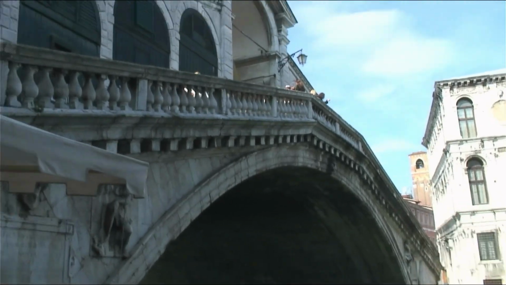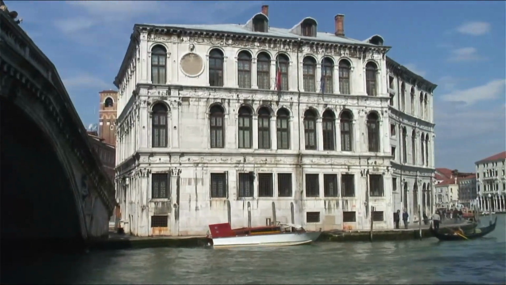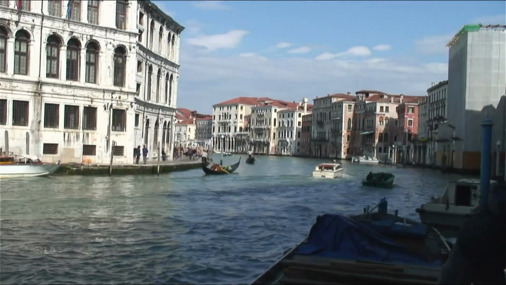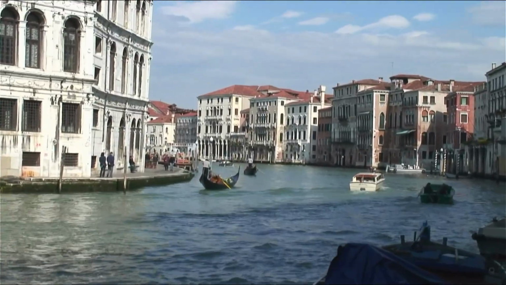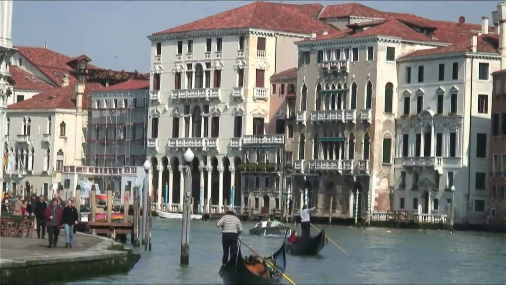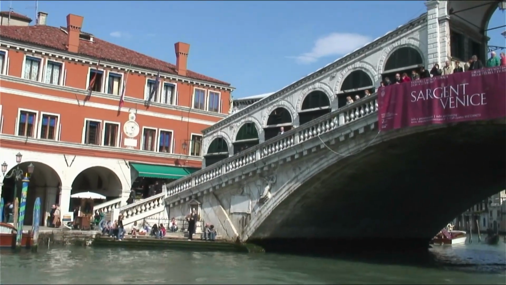This is the Rialto Bridge over the Grand Canal. Here's the Rialto Bridge from the other side now.